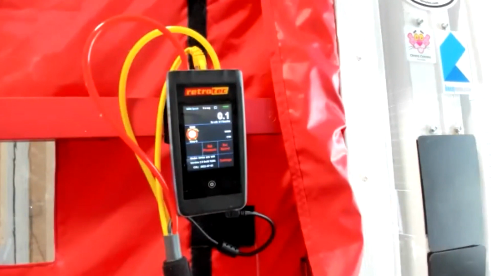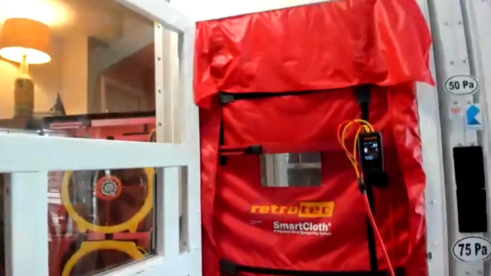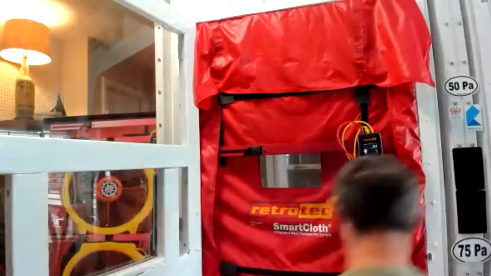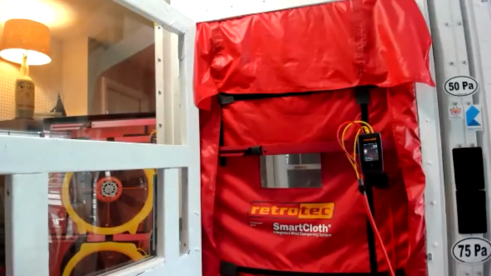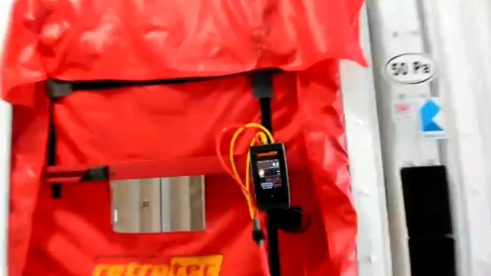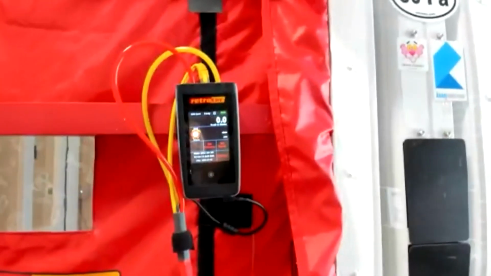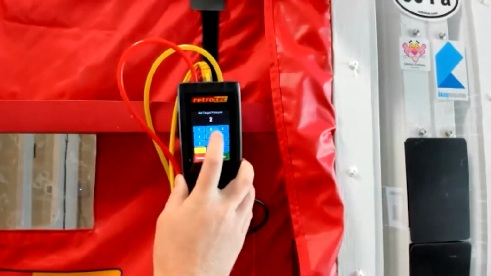So we'll uncover the fan. And we take this and put it back in our pocket here. So our fan, we're on ring A. It matches our gauge. It's ring A, that's really important. And like I mentioned before, to get our reading that we want, we can just go to set pressure, 25.